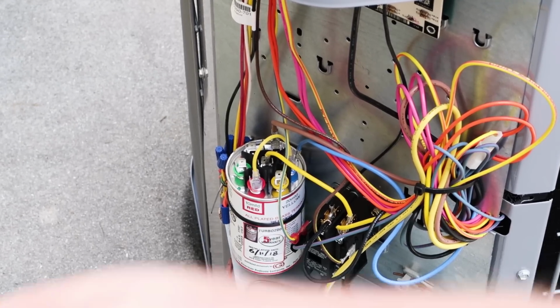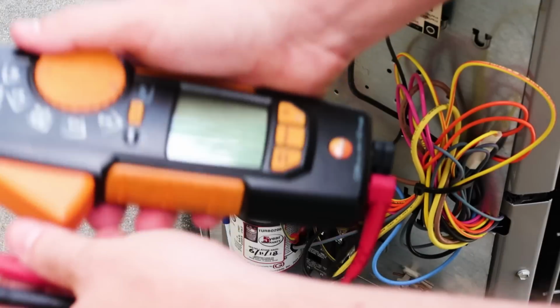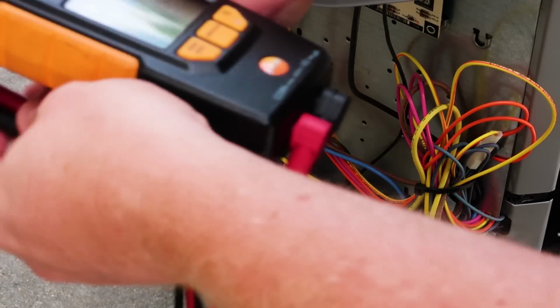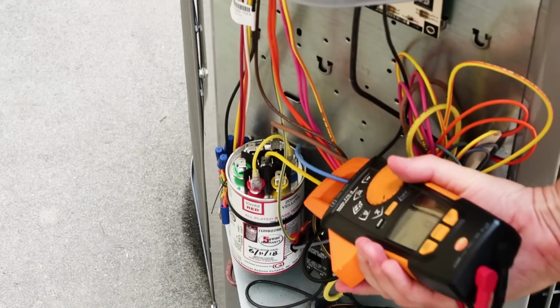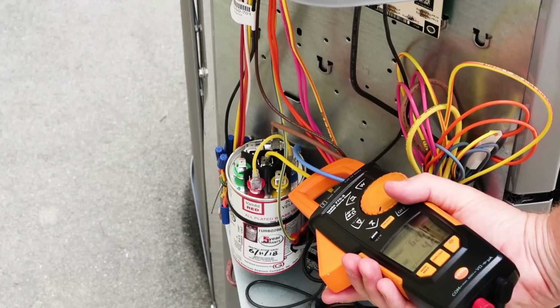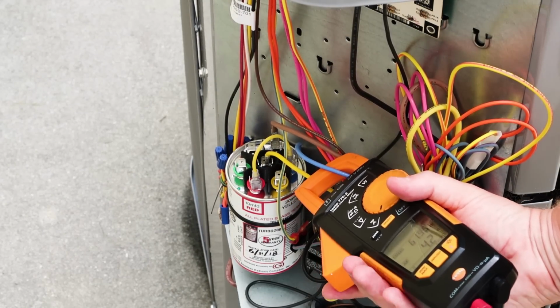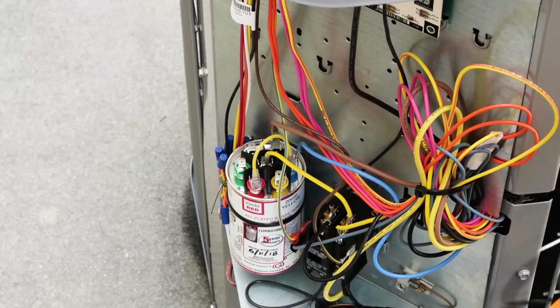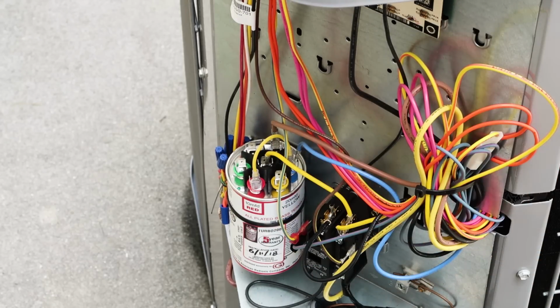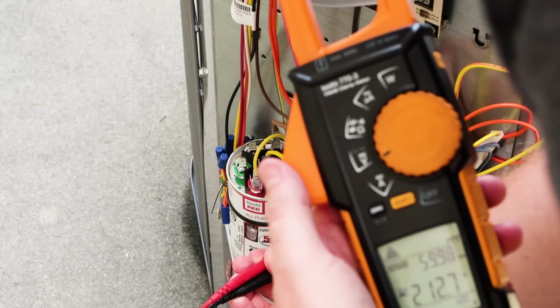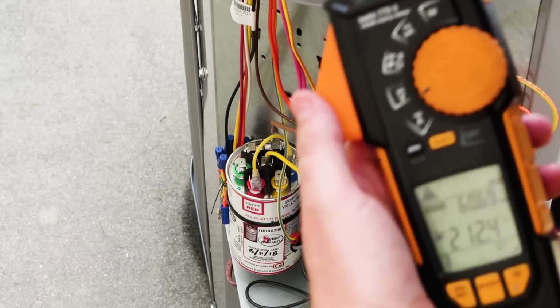First, measure the voltage and then the amperage. I've got the Testo 770-3. So we've got 291 volts, and into our start winding we've got 4.2 amps. Okay, so we have that as our baseline: 4.2 amps, 291 volts. So we've got 212, 213 volts, something like that.